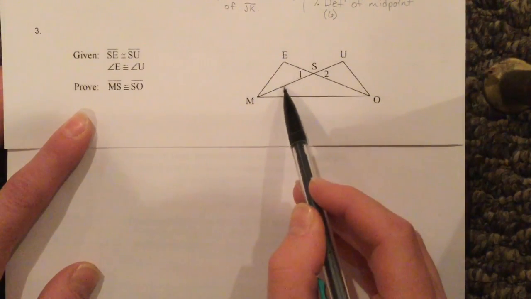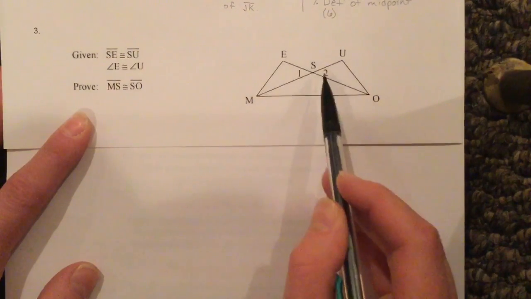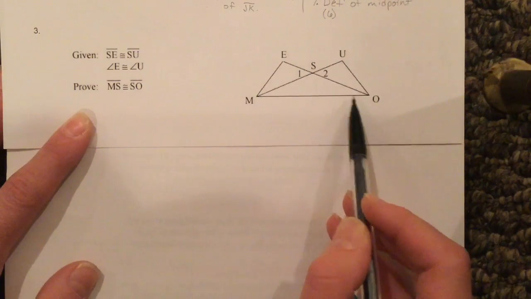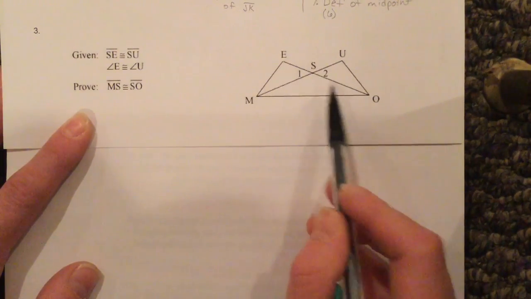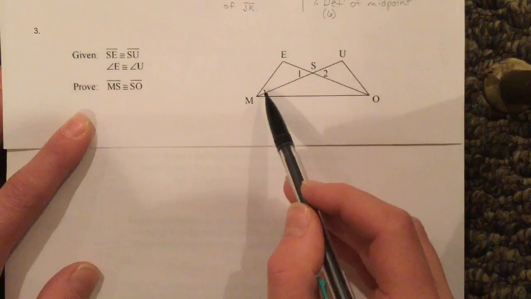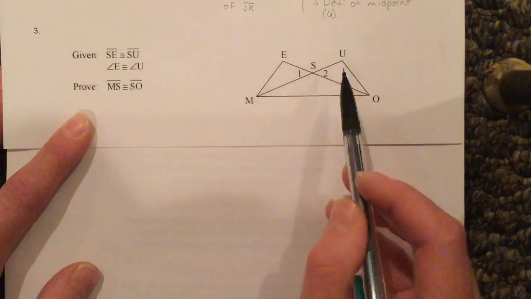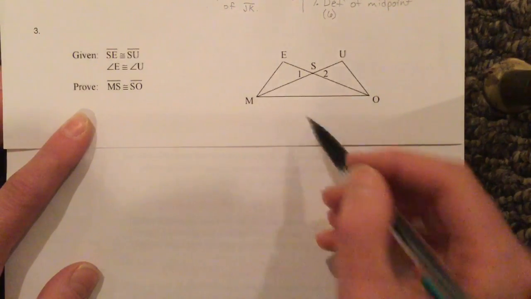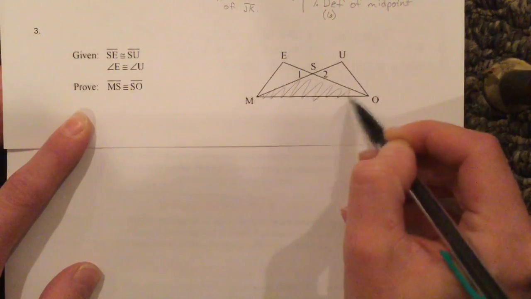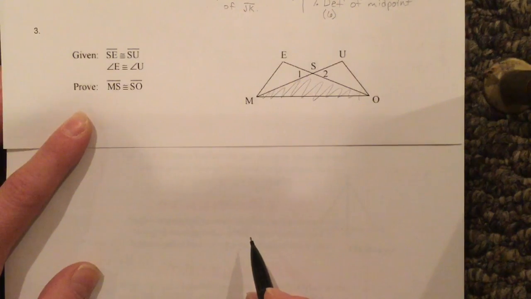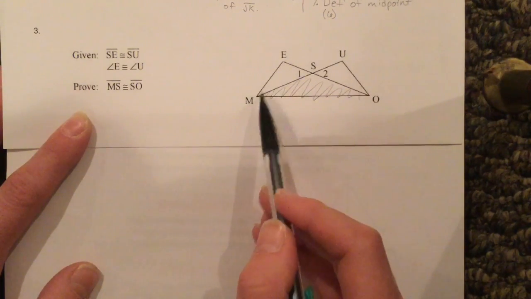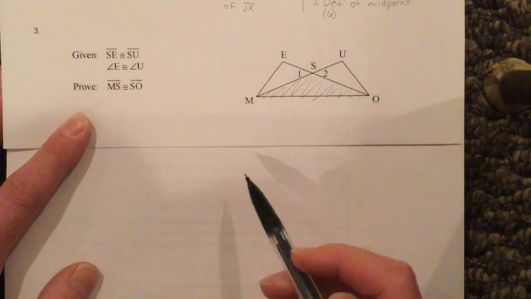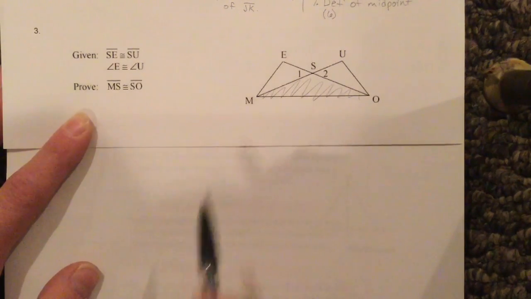In this case, if I'm trying to prove just this piece of information is congruent to just this piece of information, MS is congruent to SO, that means I'm not looking at the big triangle here. I'm not looking at these big ones this time. This time I'm just looking at this small triangle and this small triangle. So really, we don't care about this bottom part at all. I just want to prove first triangle MES is congruent to triangle OUS. Okay, so let's use our givens to get that far.